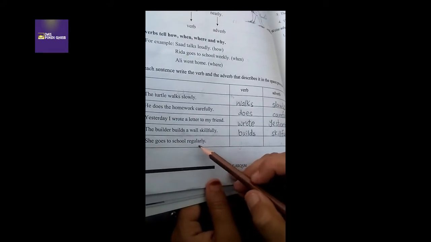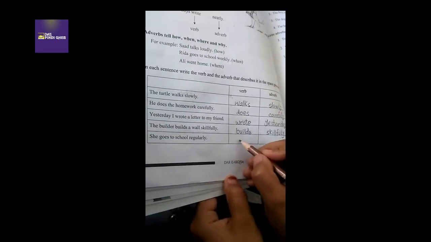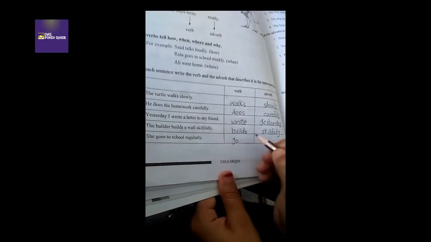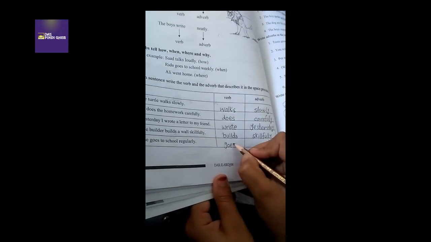She goes to school regularly. What is the verb in this sentence? Goes. And the adverb tells us when she goes to school. So the adverb is regularly.